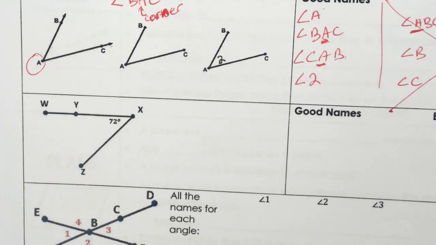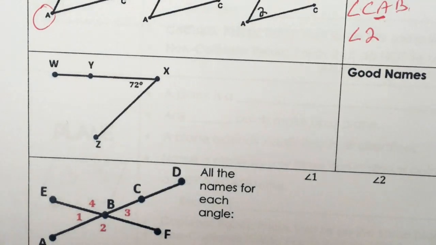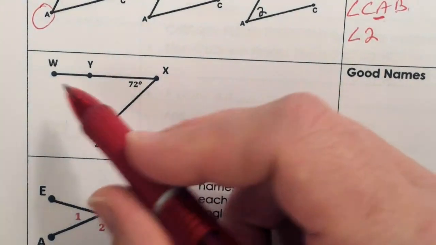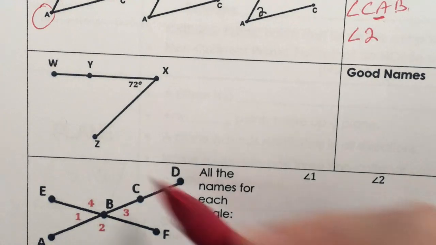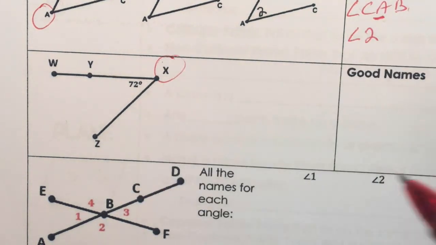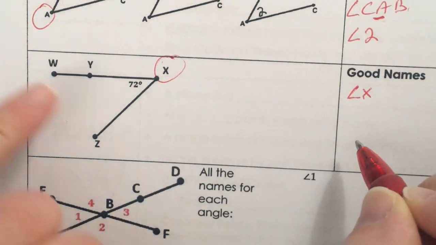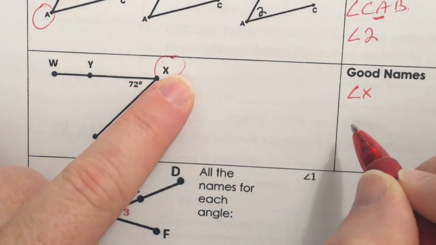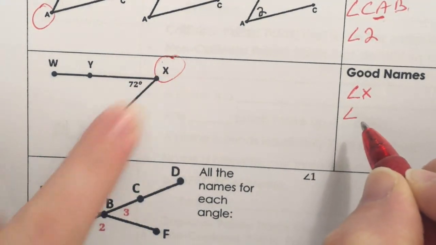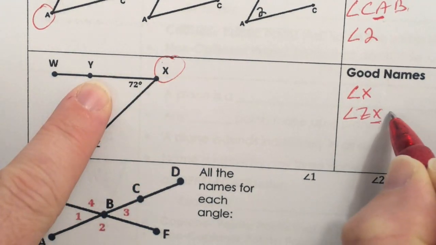So this problem right here. Let's talk about the good names. What are good names? First of all, where's the corner of this? What letter? You guys should have said X. So we can call this angle X. Now, we're at X and we're pointing towards Z, and we're pointing towards Y.